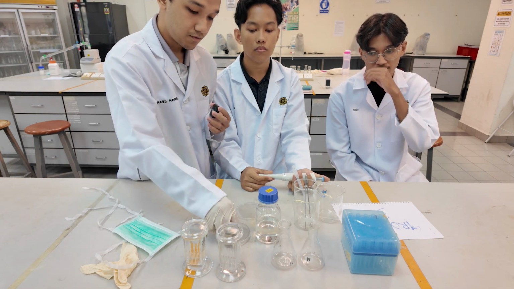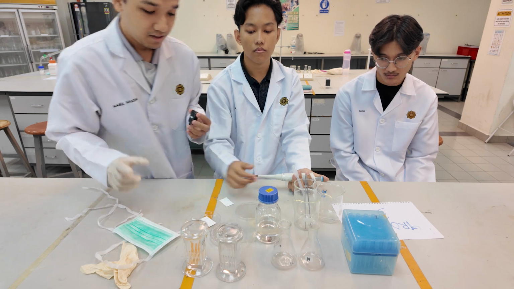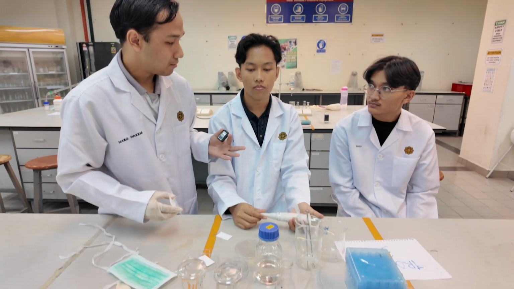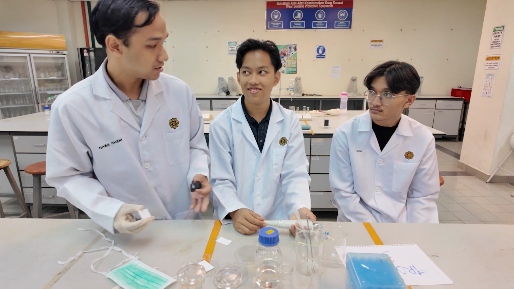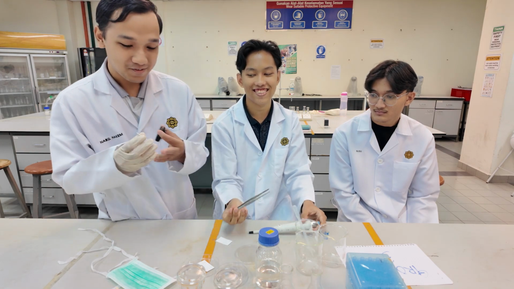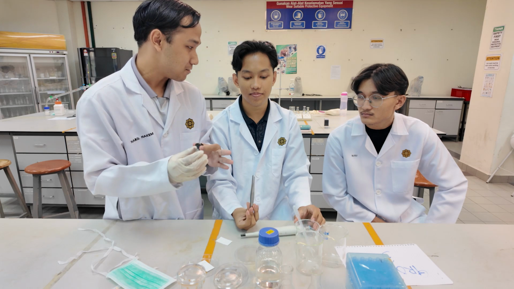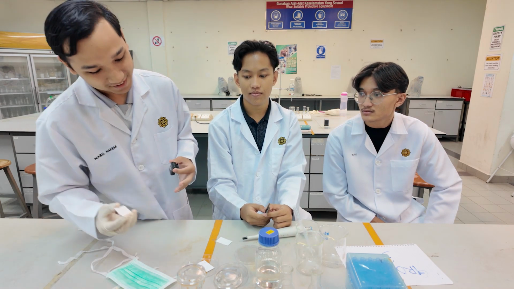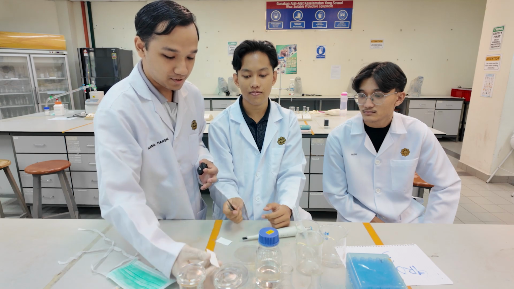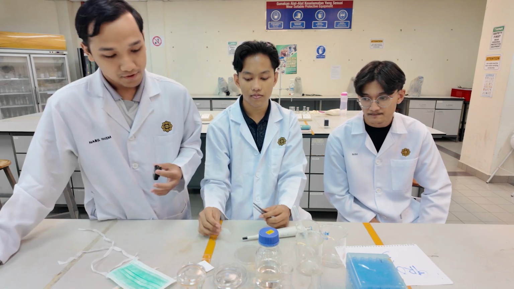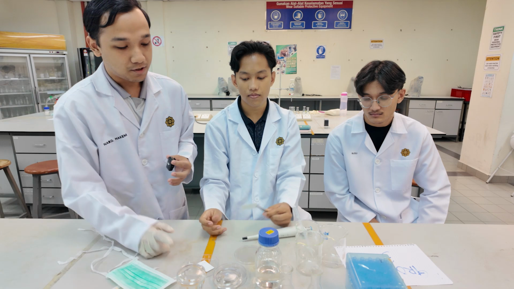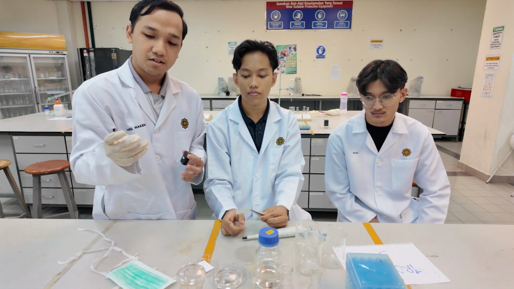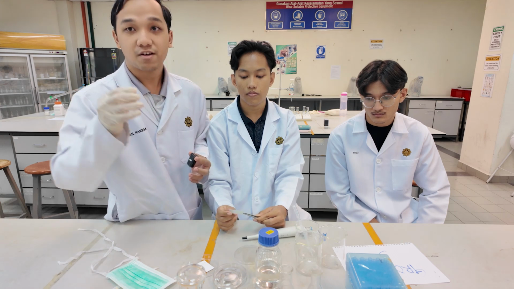Then for the TLC plate, I want to talk about how we should protect the surface. We don't want to make a contaminated TLC plate. And for spotting, we need to use a clean and different capillary tube to prevent cross contamination also.